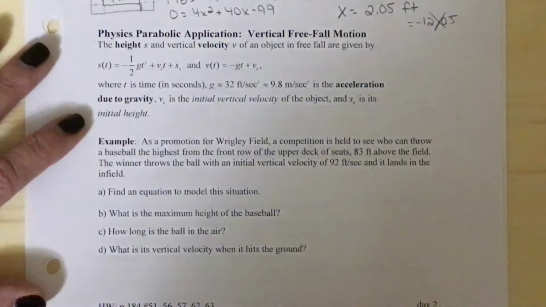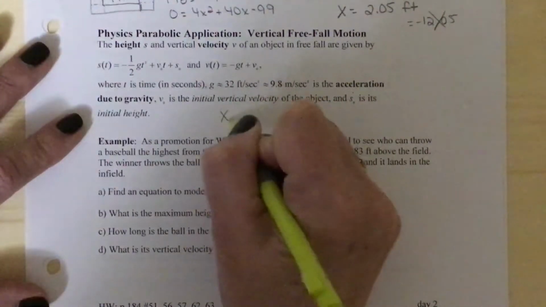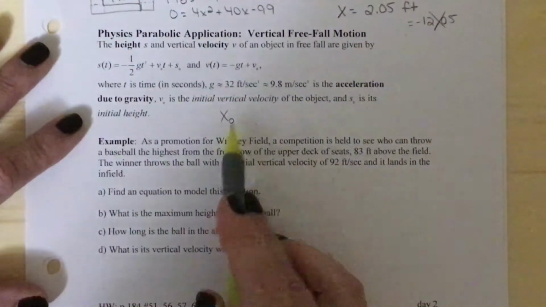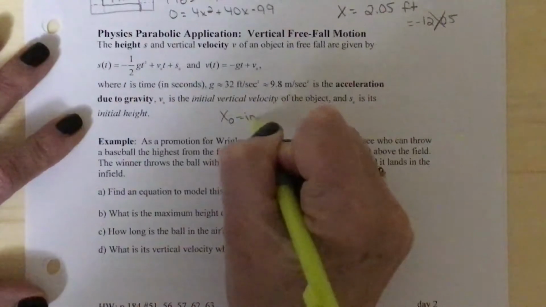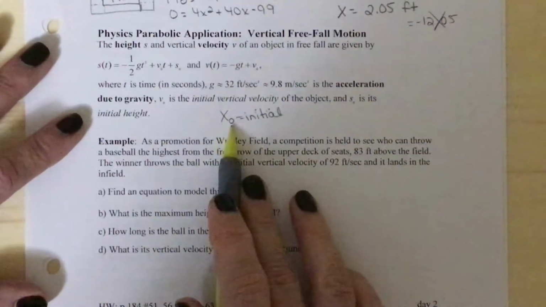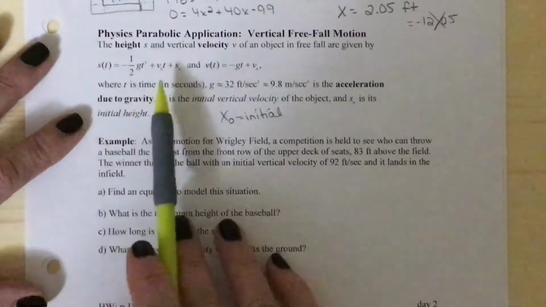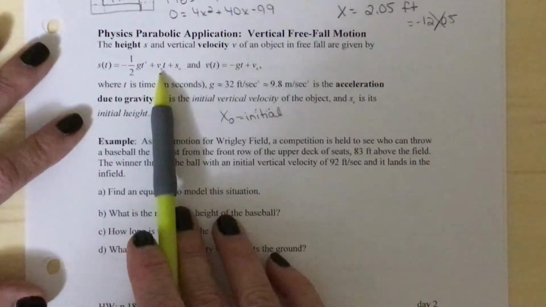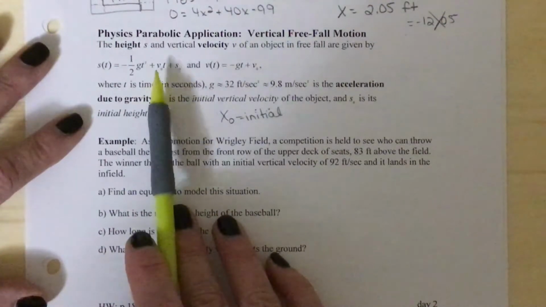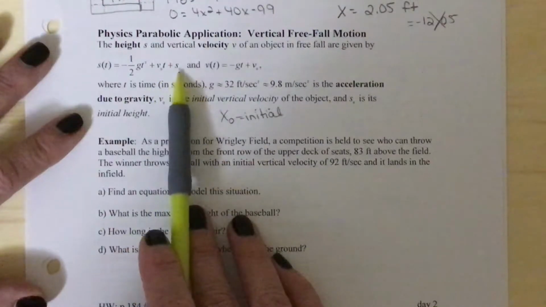And just note that anything that you have written with a little sub-zero always means initial. It means the beginning. It means the starting point. So always take note, no matter what class you're in, that this little notation just means that's the beginning. So when the ball is being thrown or the rocket is being launched, if it's given an initial velocity, it's the beginning. It's the starting height.